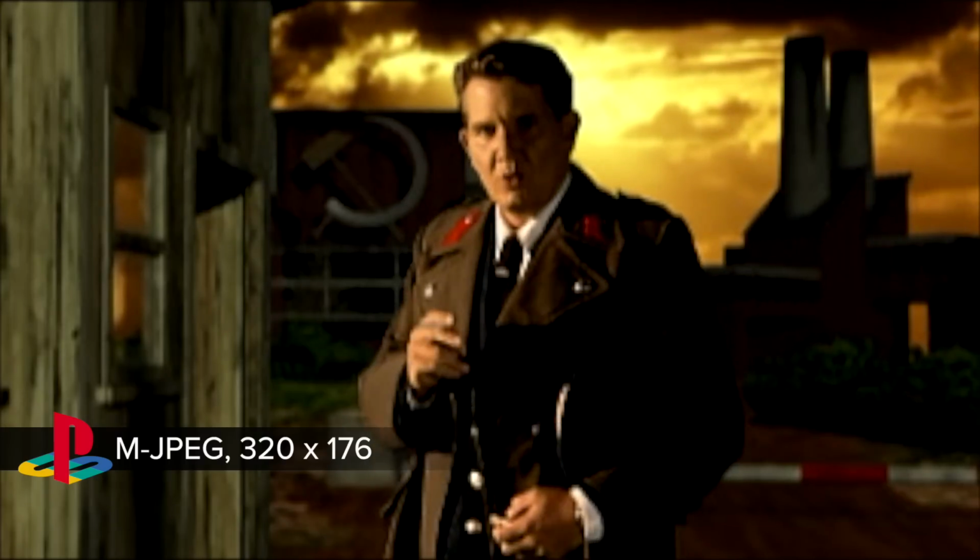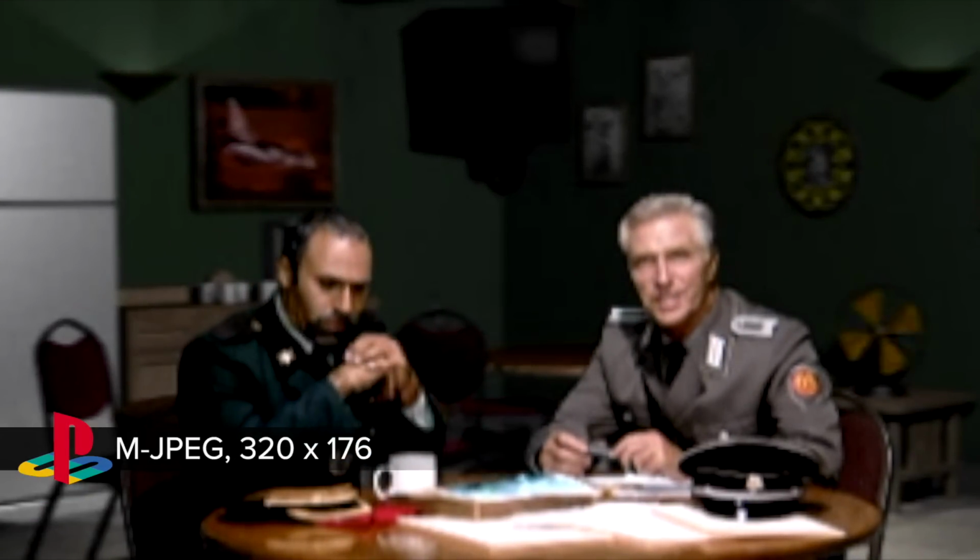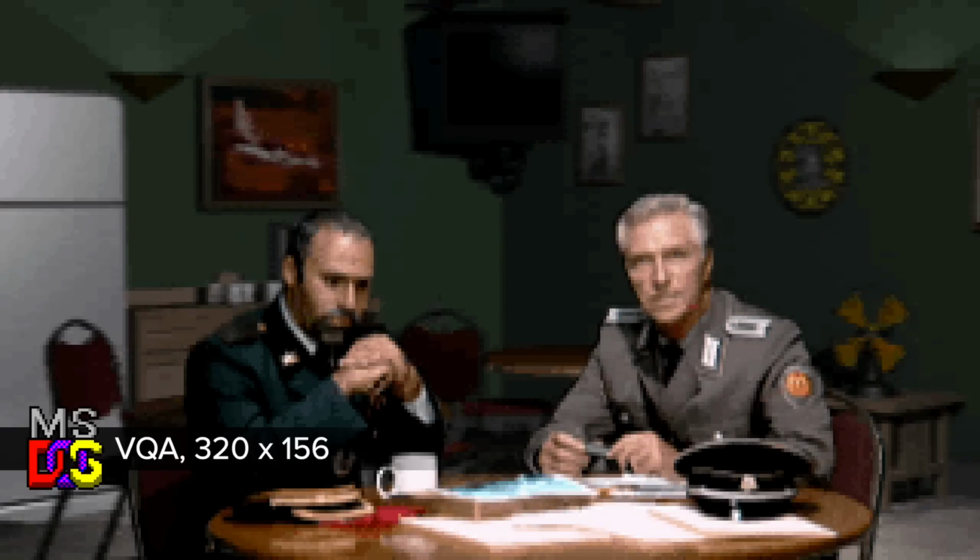MJPEG is standard video. The picture is small and the edges are soft. Standard video is scaled linearly. You blow it up to full screen, it's going to be blurry. VQA is not standard video.